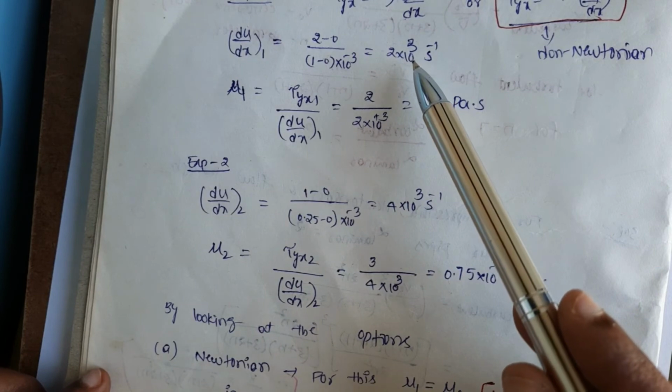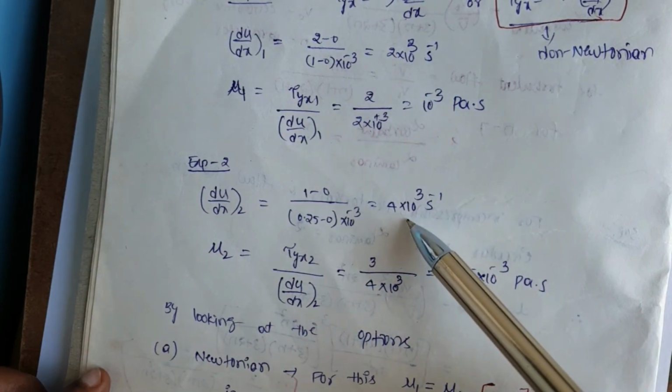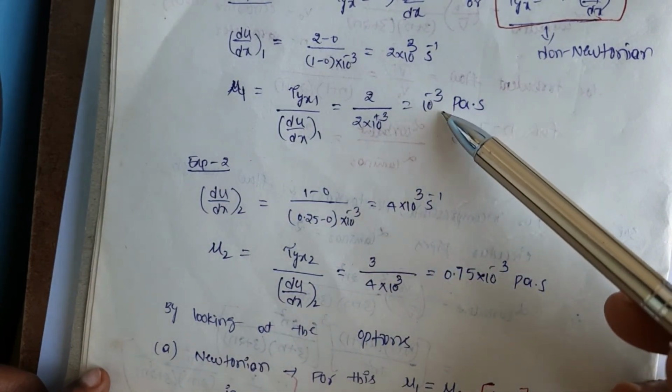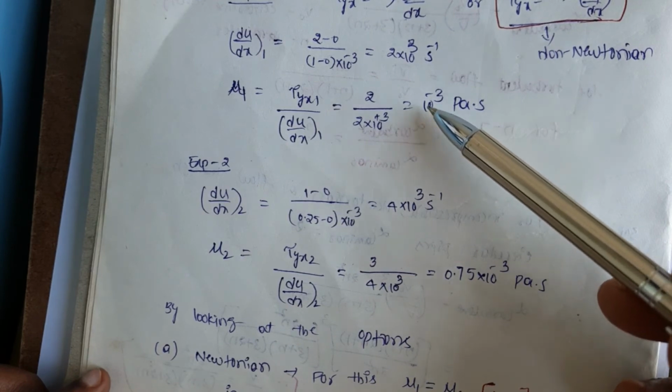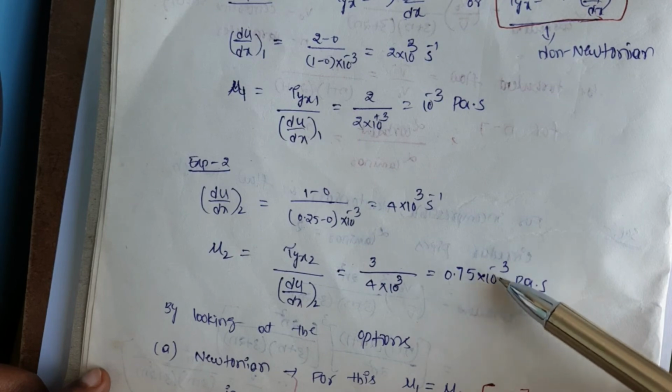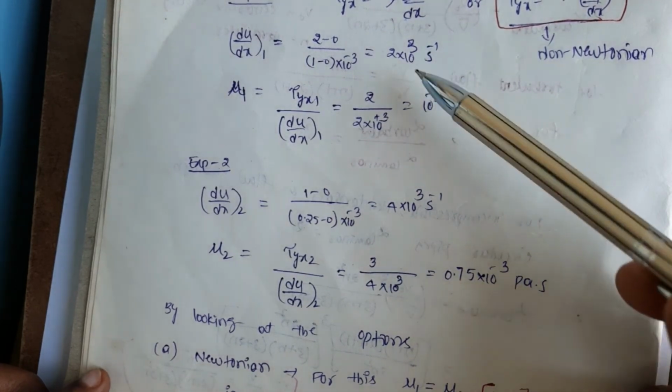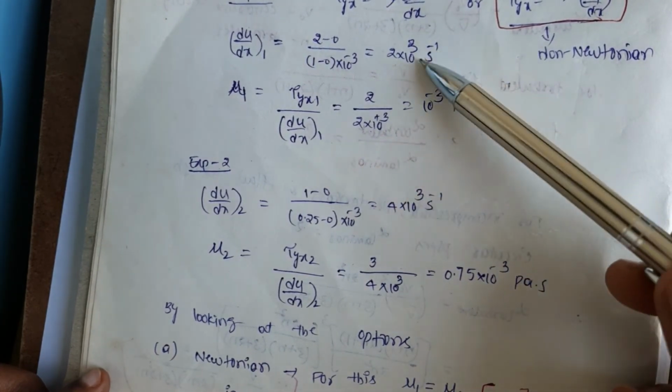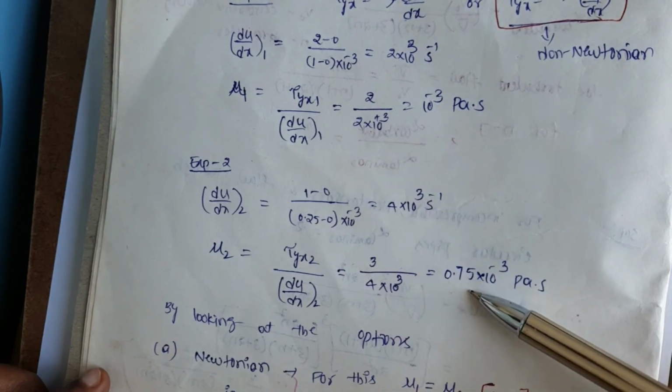From experiment 1 to experiment 2, the shear rate is increasing, whereas what about the viscosity? Viscosity here is 1 into 10 to the power of minus 3, here 0.75 into 10 to the power of minus 3. It means with increasing shear rate, the viscosity is decreasing.